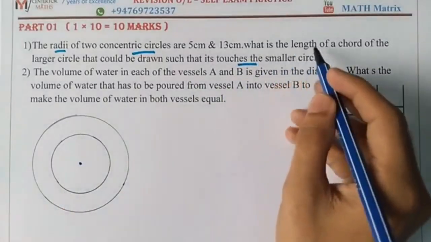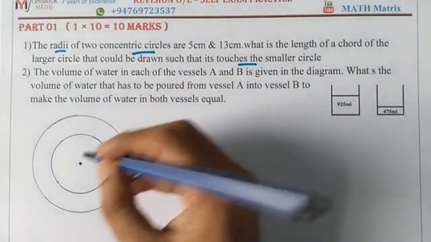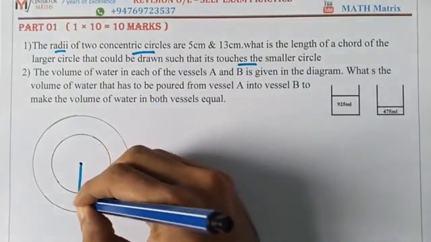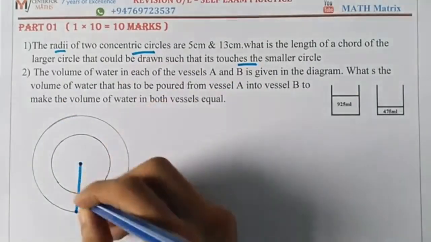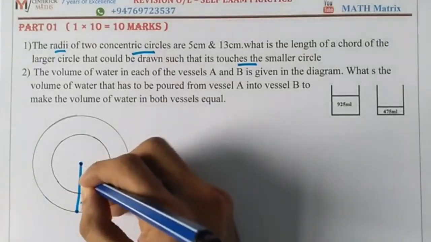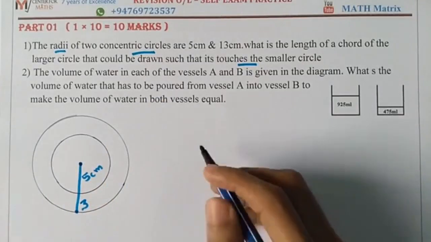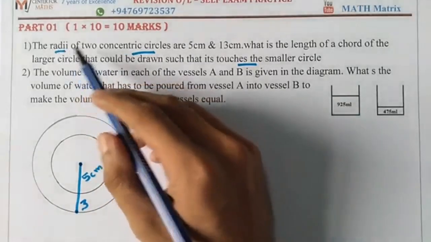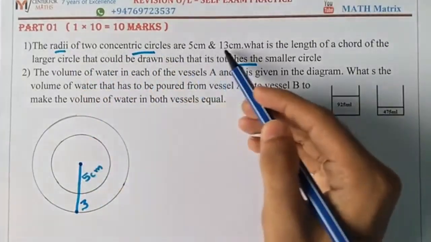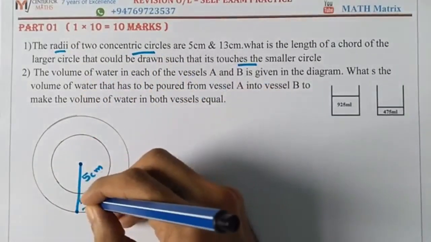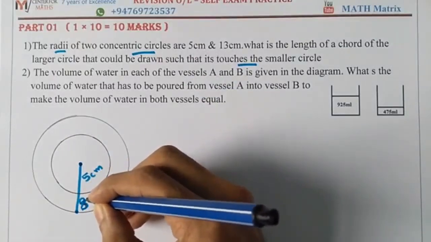Okay, fine. Now here listen. What is the length of a chord? So first of all, we'll draw like this. The radius of the large circle is 8 centimeter, already they have given that. That means here it's 3 centimeter and here that should be 5 centimeter. Okay, and what else are they saying? The radii of two concentric circles: the small one is 5 and the large one is 13. Sorry, 13 means it should be 8. So 5 plus 8, that's 13, right?